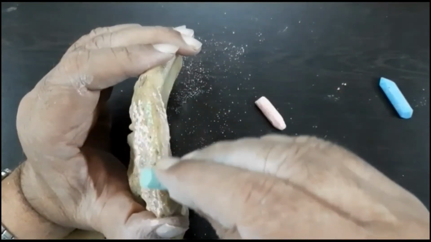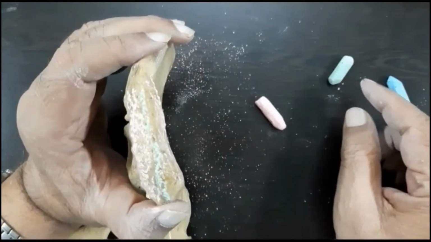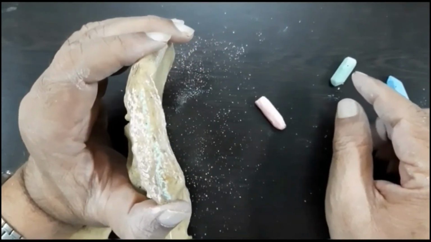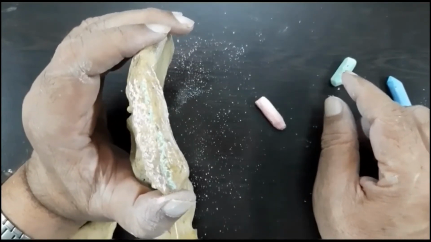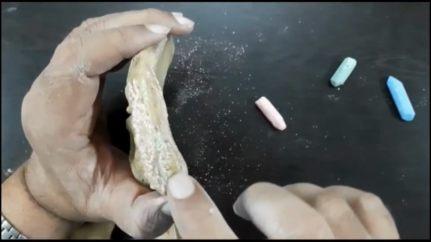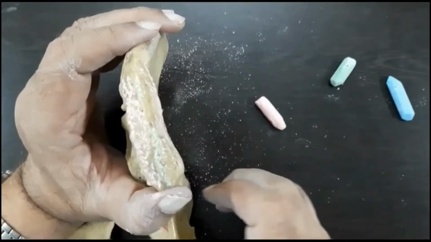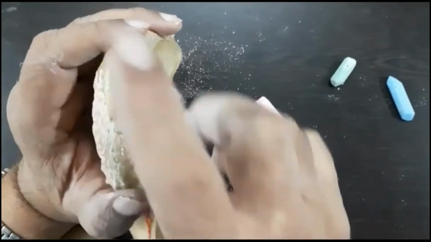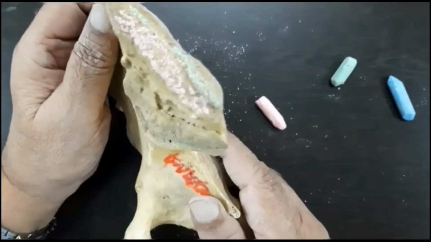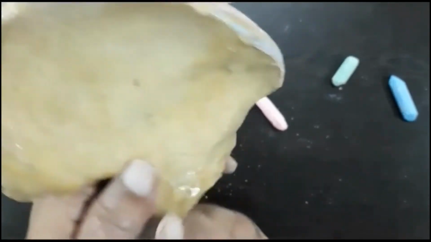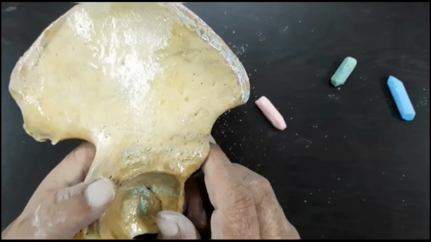And to this ridge will be the attachment of a strong ligament called the thoracolumbar fascia. The thoracolumbar fascia will get attachment to this ridge between these two muscles, about which we will learn when I teach you about the lumbar vertebrae. So these were the attachments of the upper iliac crest.